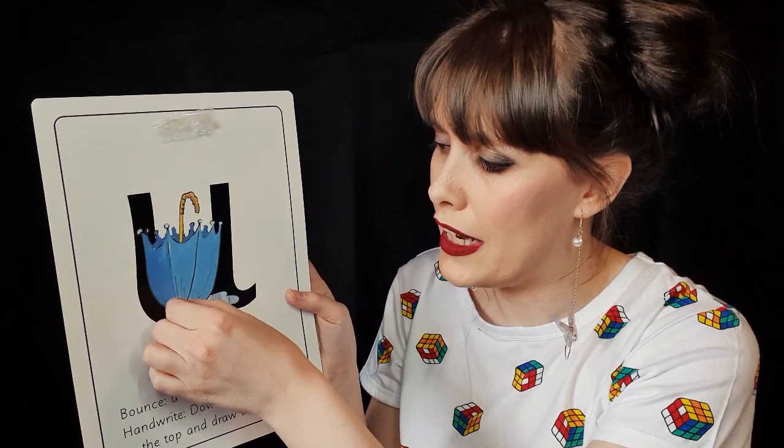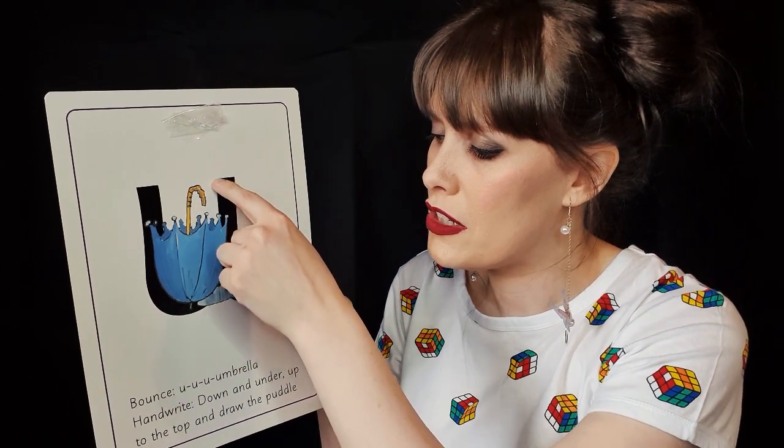So we're going to use that to help us out. Almost like you've dropped your umbrella, there's a puddle on the floor and you're going to go down and under it, up to the top again and down to the puddle. Wingardium Leviosa. In fact, I think I do have a one somewhere, so we could always use that.